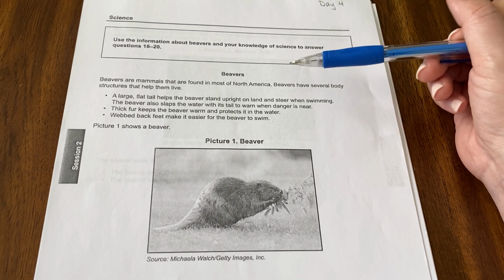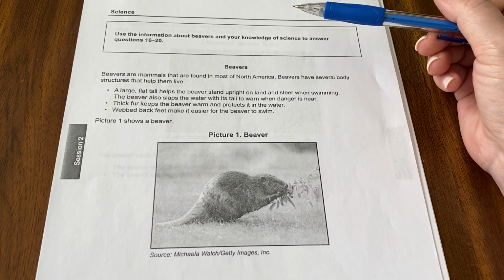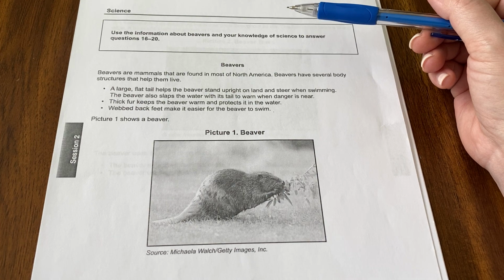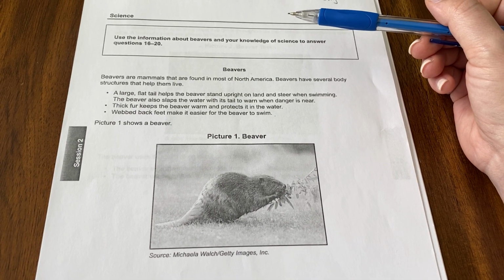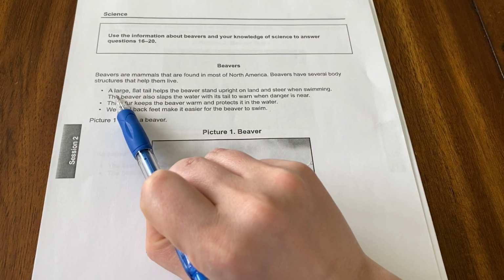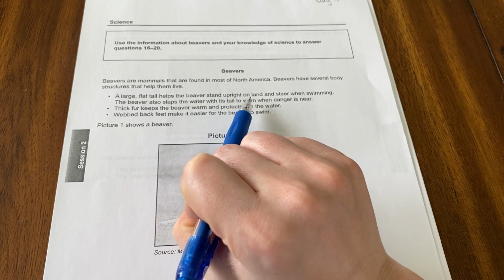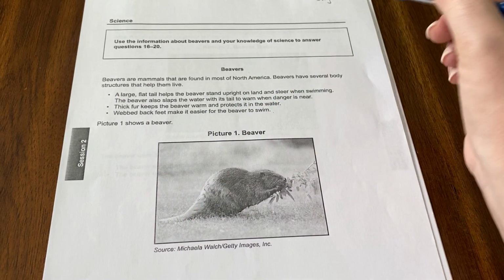All right, so here we have beavers. Beavers are mammals that are found in most of North America. Beavers have several body structures that help them live. So one of them is a large flat tail, which helps the beaver stand upright on land and steer when swimming.